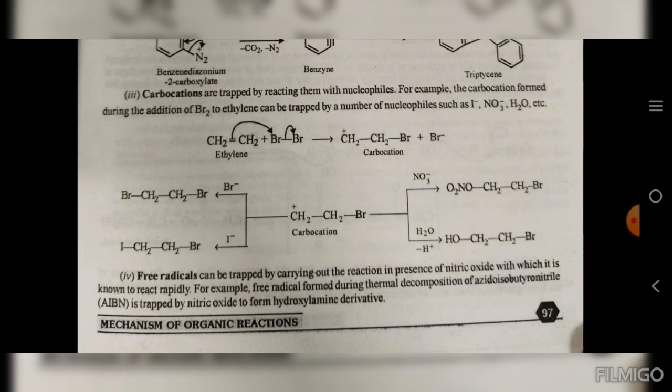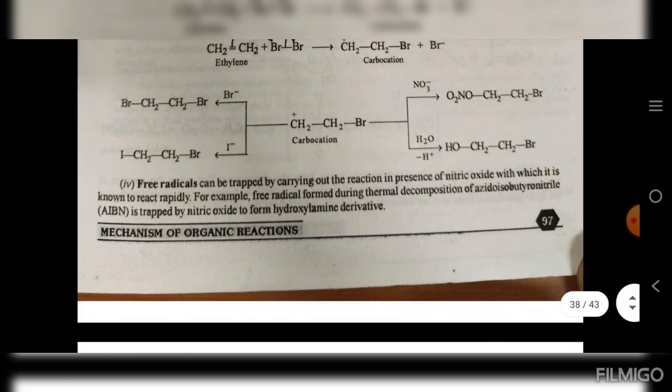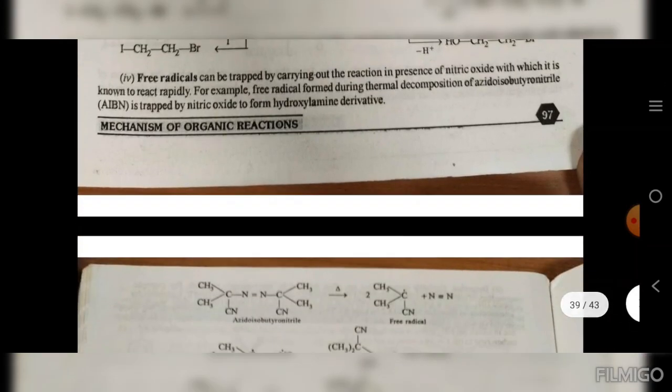I-, NO3-, H2O etc. Free radicals can be trapped by carrying out the reaction in the presence of nitric oxide, with which it is known to react rapidly. For example, the free radical formed during thermal decomposition of azobisisobutyronitrile is trapped by nitric oxide to form a hydroxylamine derivative.